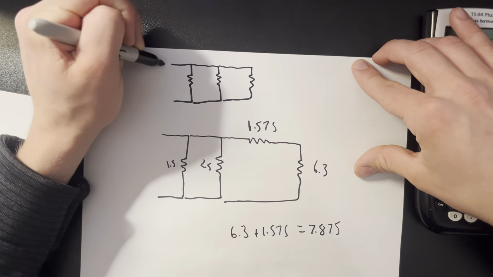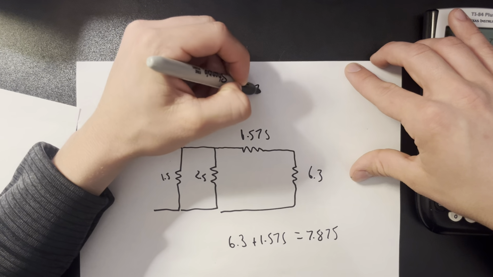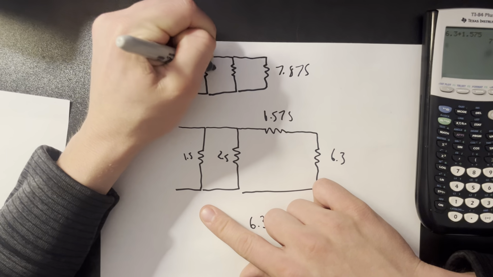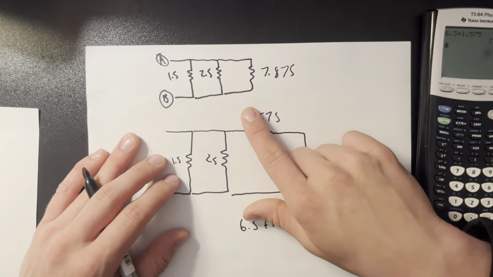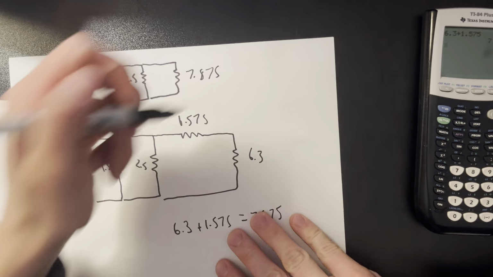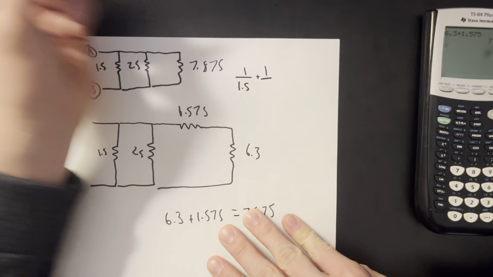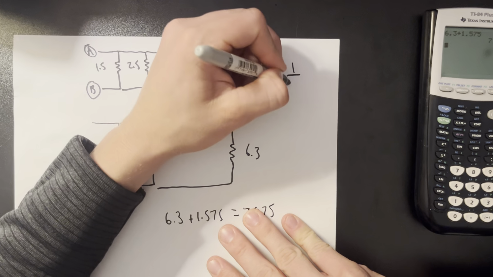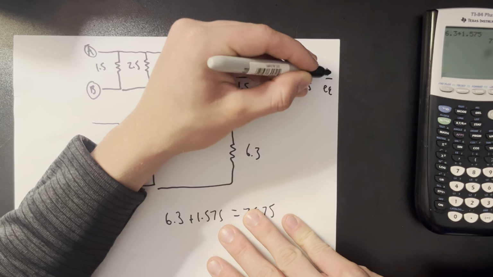So now we're looking like this, which is exactly what we wanted. But this is 7.875, and then these remain 1.5 and 2.5. So now we have 3 things that are in parallel with one another to find the equivalence. So all we have to do is 1 over 1.5 plus 1 over 2.5 plus 1 over 7.875, and that's equal to 1 over our equivalence.